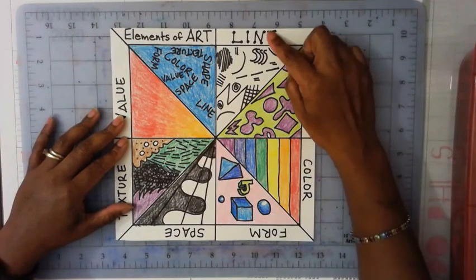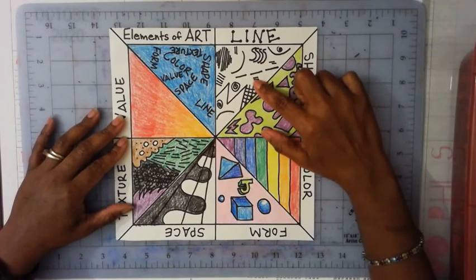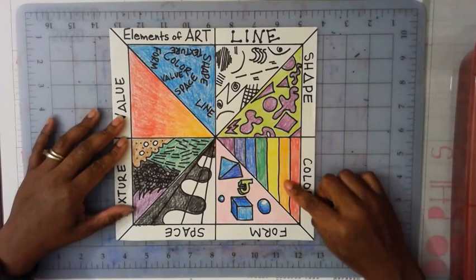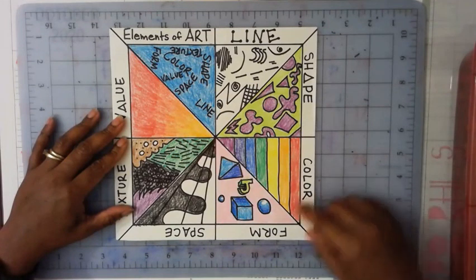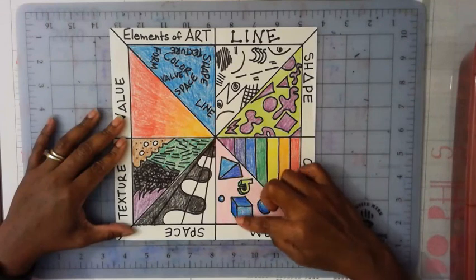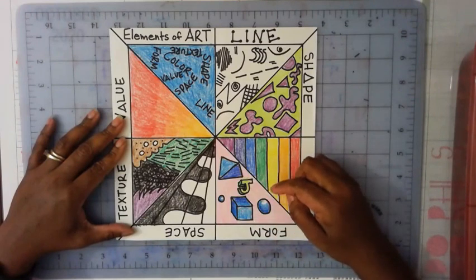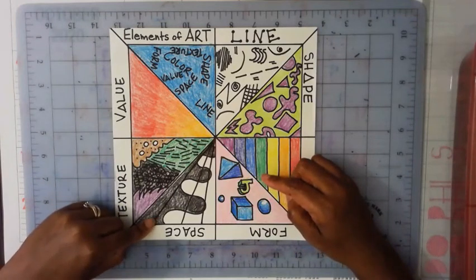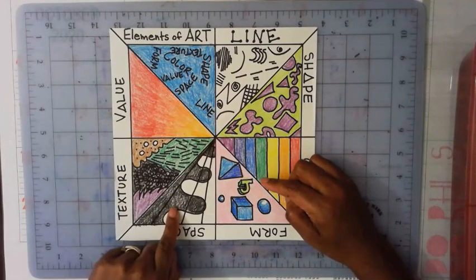So for example, you see here with line, I put all kinds of lines there. Shape, I put all kinds of shapes. I put geometric and organic shapes. I put the colors of the rainbow where color is. In form, I actually drew some three-dimensional shapes. I also put a letter there. Space, remember when we were talking about positive and negative space? So I just created a small design that fit inside of that little triangle.